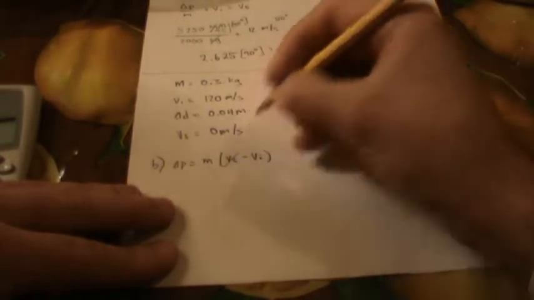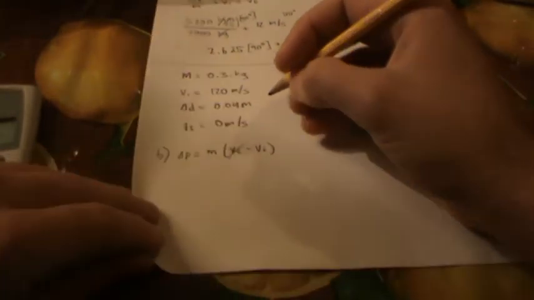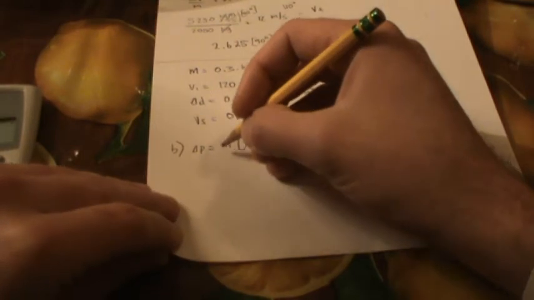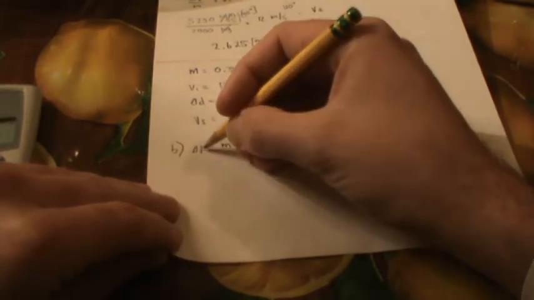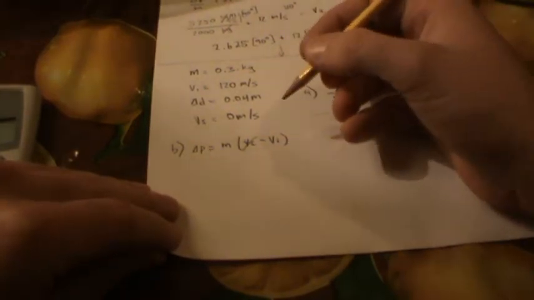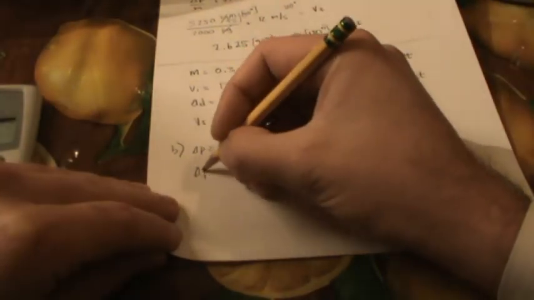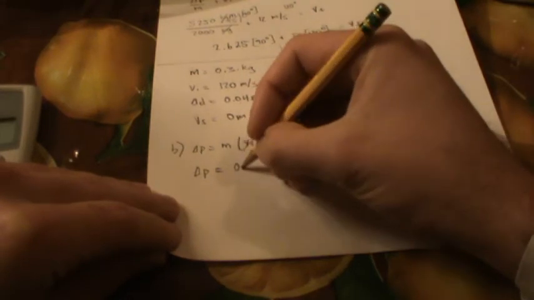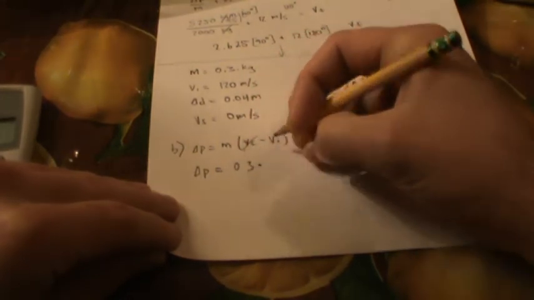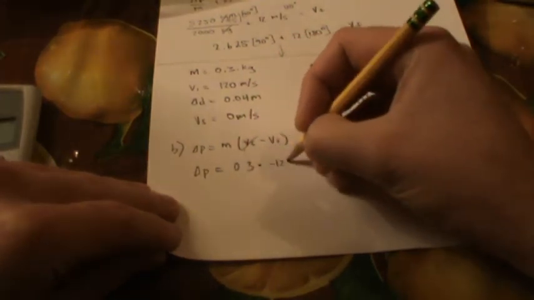Final velocity is 0, by the way. And so it turns out that the impulse is mass times negative Vi, actually, which is 0.3 times negative 120.